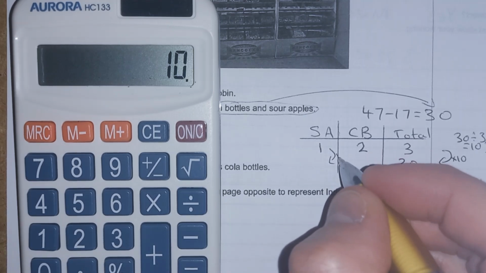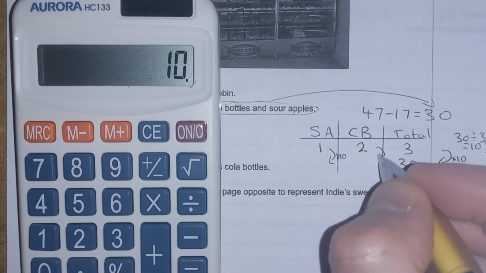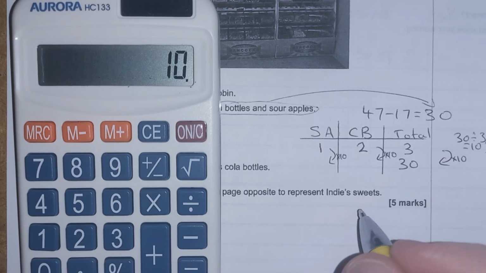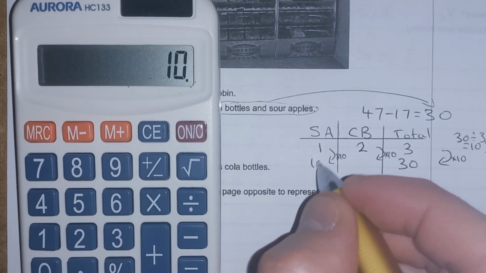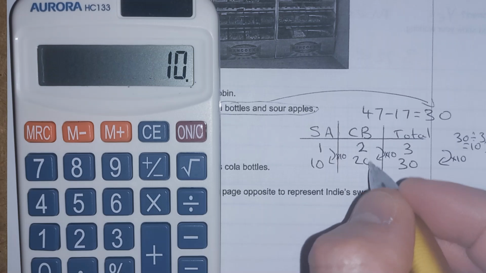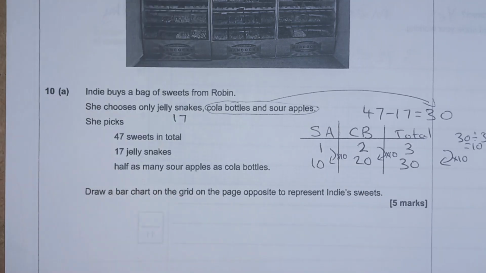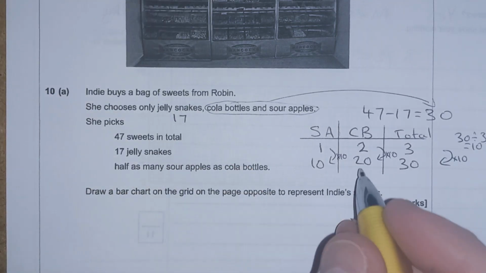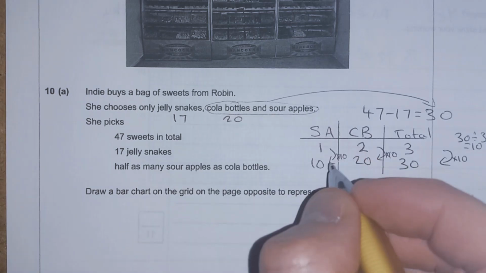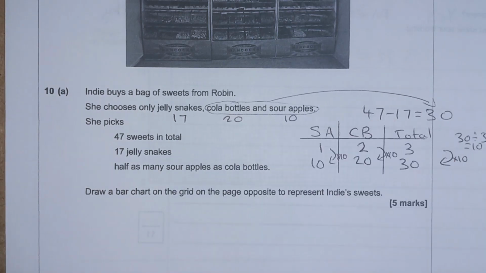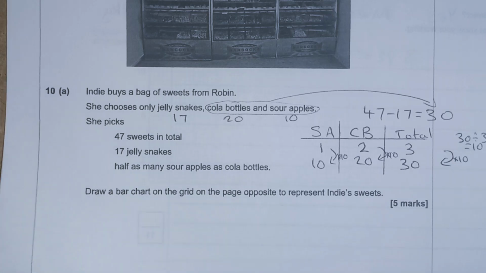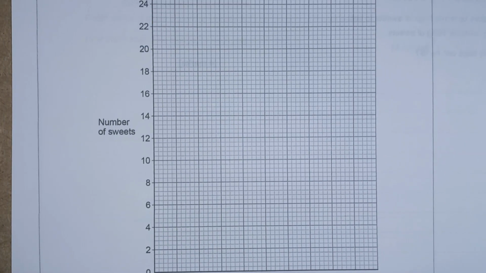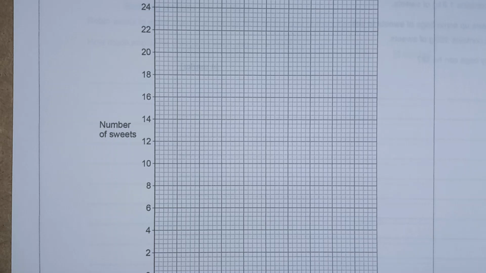So we need to do the same thing here and here to find out how many sour apples and cola bottles. Well, 1 times 10 is 10. 2 times 10 is 20. Right, so we've got 17 jelly snakes, 20 cola bottles, and 10 sour apples. Right, so now all we need to do is to draw our bar chart. So let's turn over the page. They've given us this already, which should be helpful.